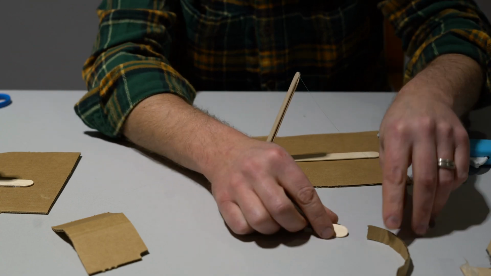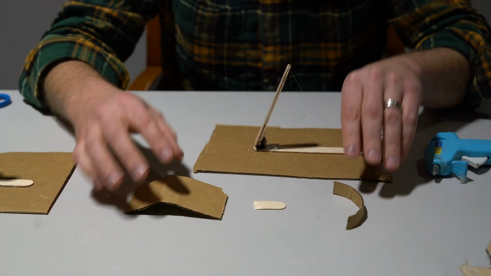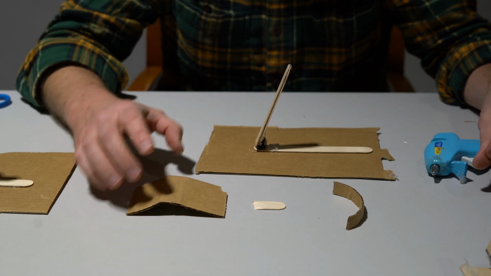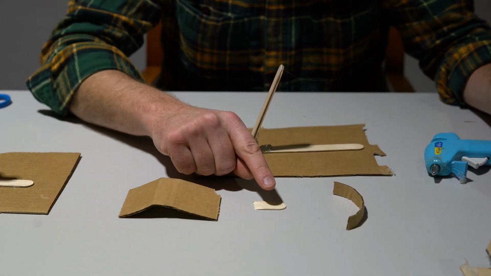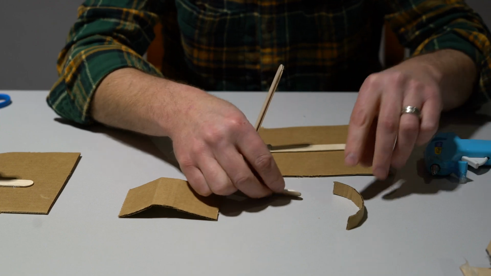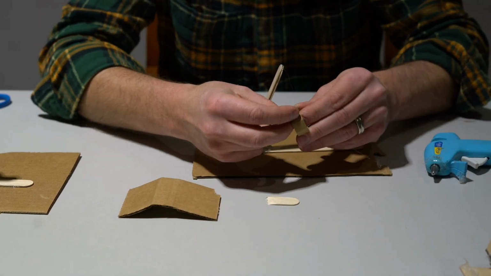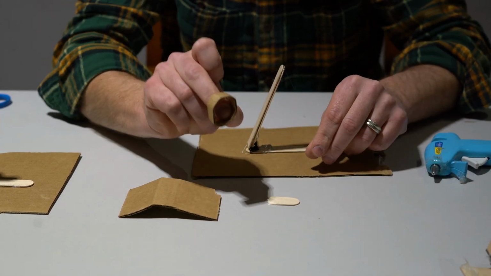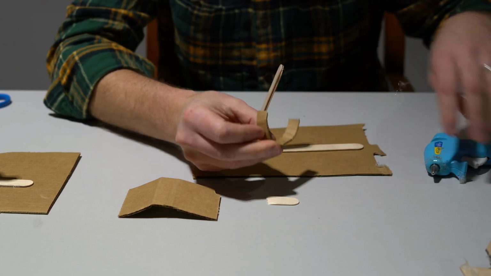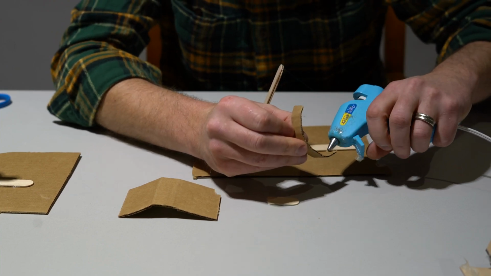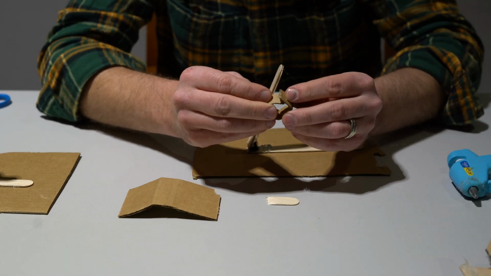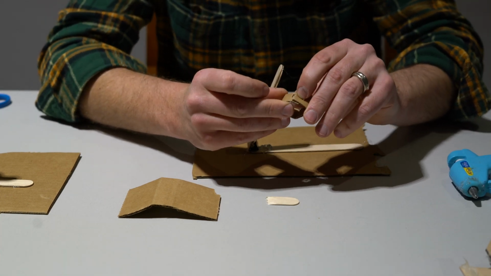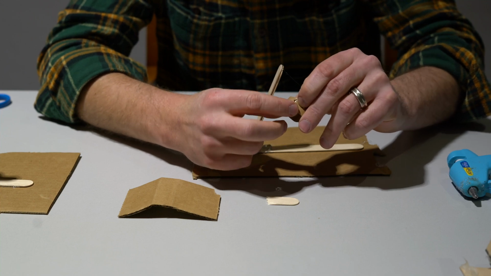Okay. Now I have 3 more pieces to add to complete my catapult. The stopper, the handle, and the bucket. Let's attach our bucket and the ring. I'm going to glue it together. I'm going to hold it without touching the glue.